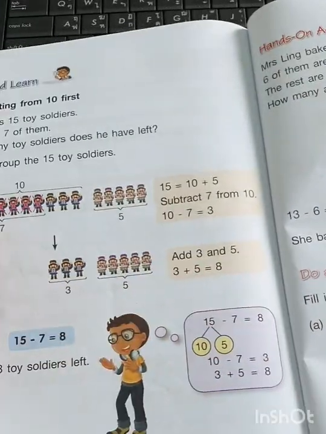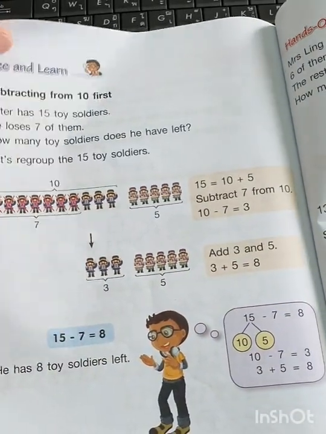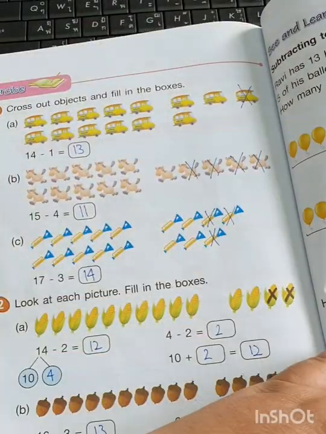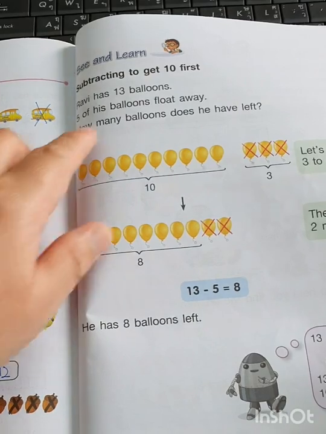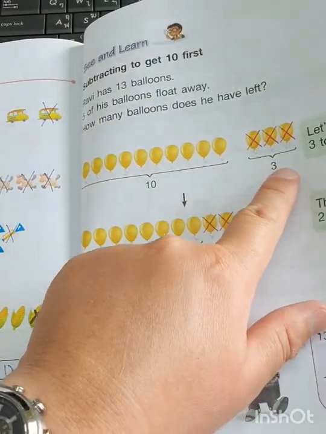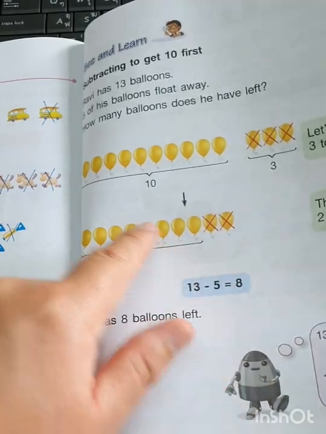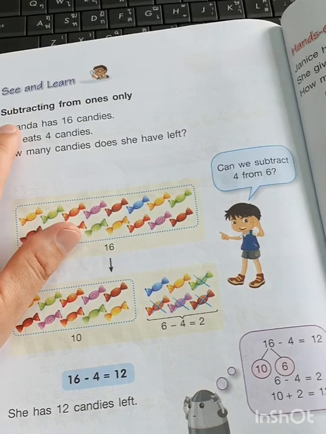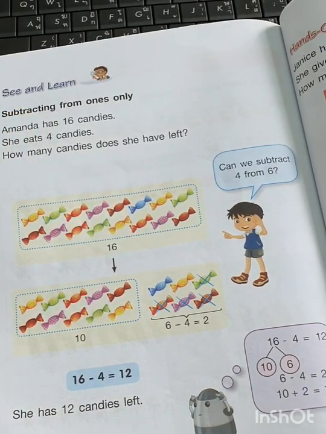Okay, so you can use either method, subtracting to get 10 first, which means you subtract the ones first, and then you continue with the tens. Or you can do subtracting from ones only.